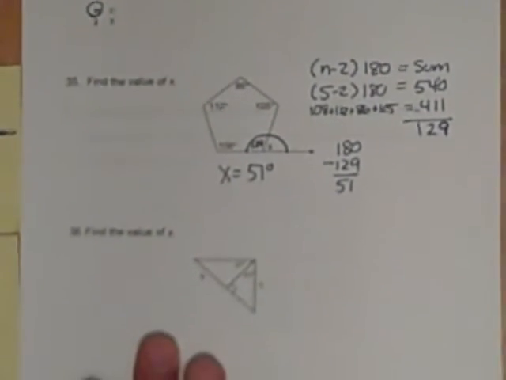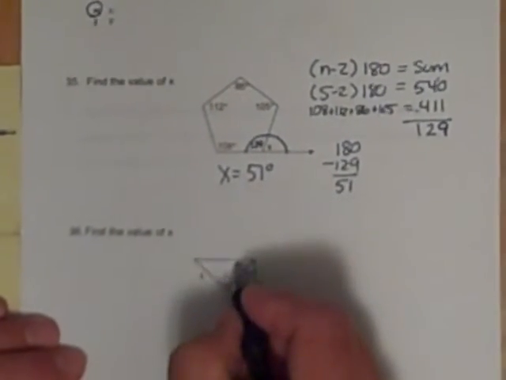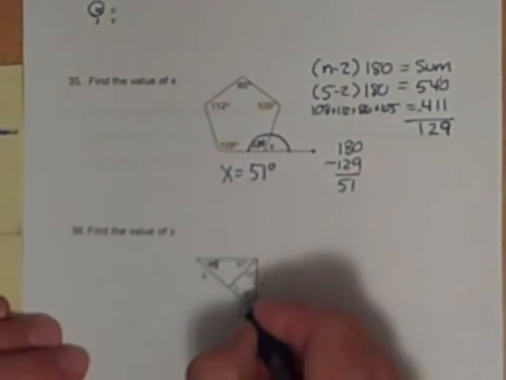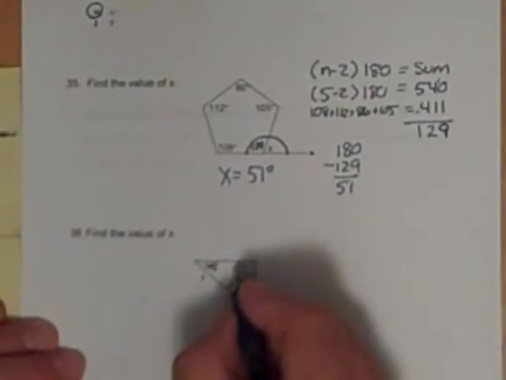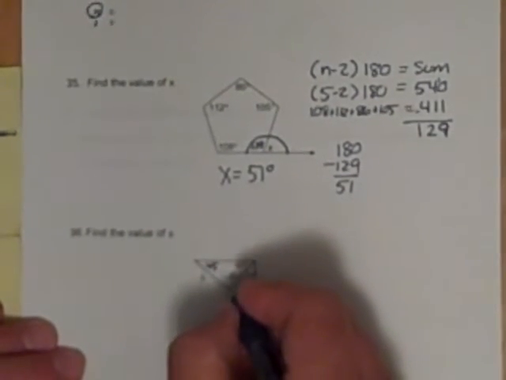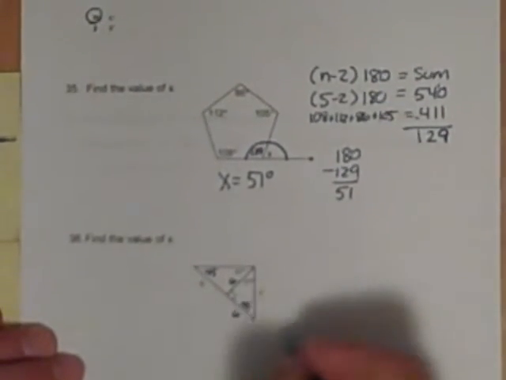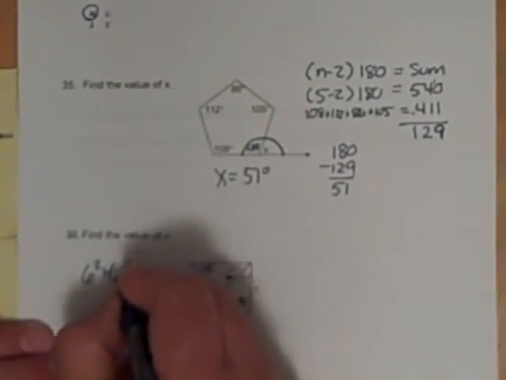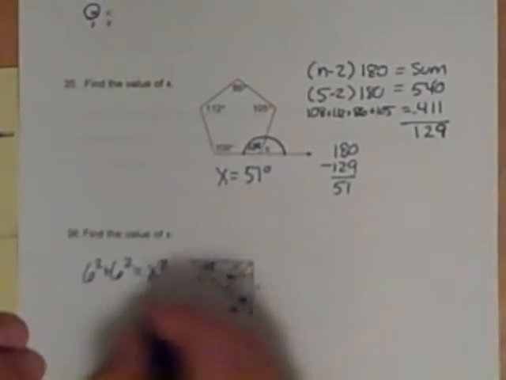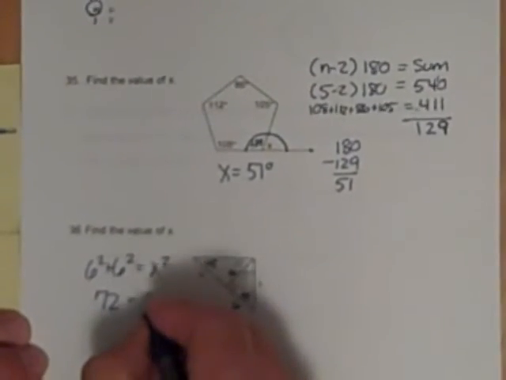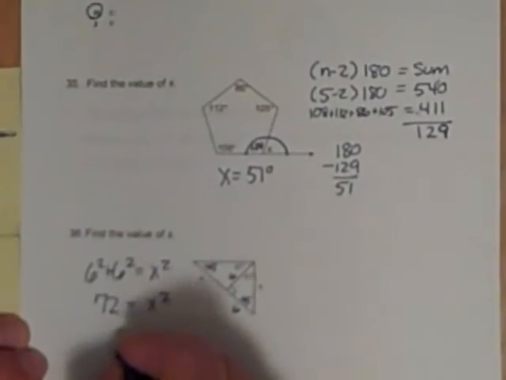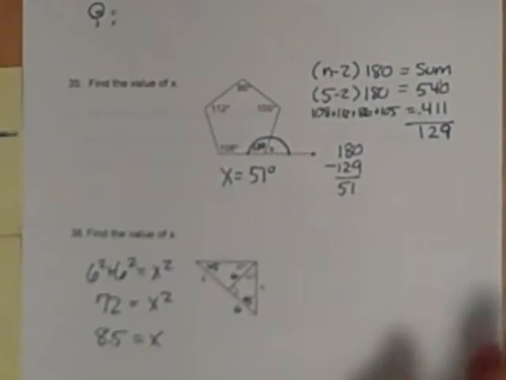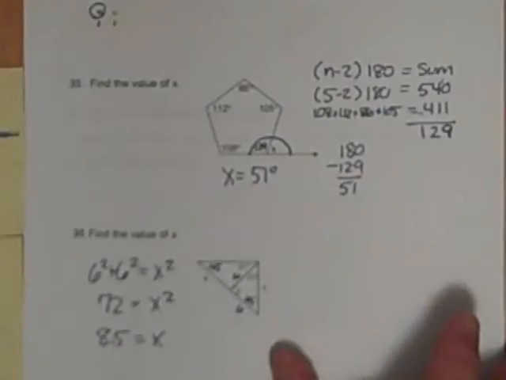Number 36, find the value of X. I see 45s here, and this is 90, so I know this is 45 also. This is 45. We know the sides are going to be congruent, so if this is 6, so is this. If this is 6, so is this. And we're trying to find X. We're just going to do 6 squared plus 6 squared equals X squared. That's 72 equals X squared. Square root both sides, 8.5 equals X. That's number 36.